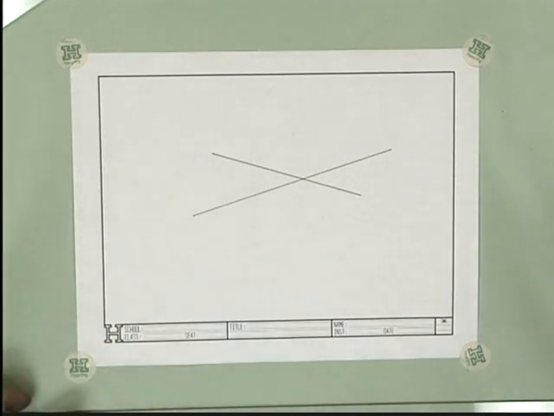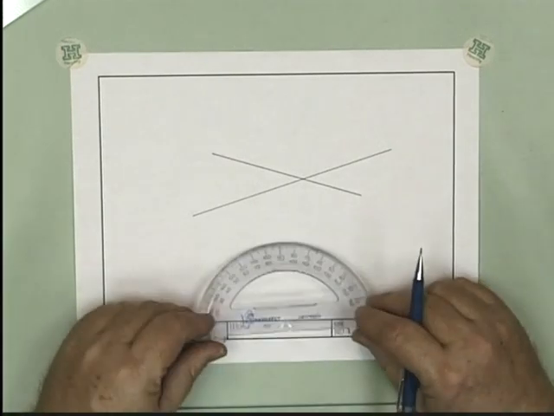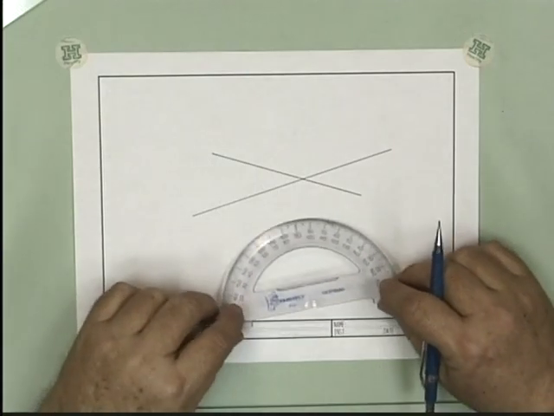Question is, I've drawn a couple of lines here. The question is, what's the angle between those lines? And the answer is we have to use a protractor. You might have used one of these in math class already.